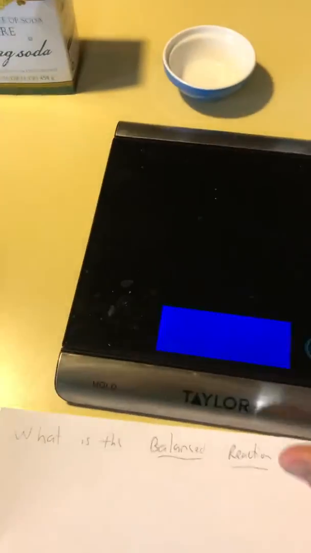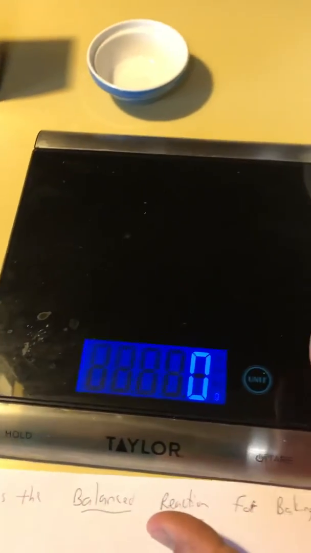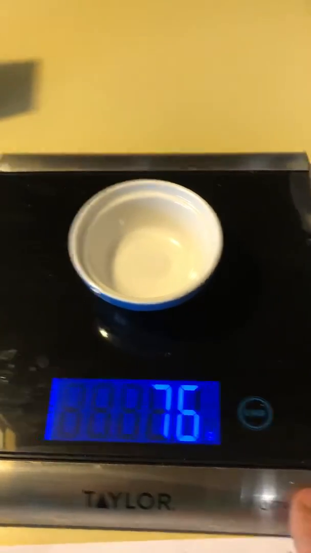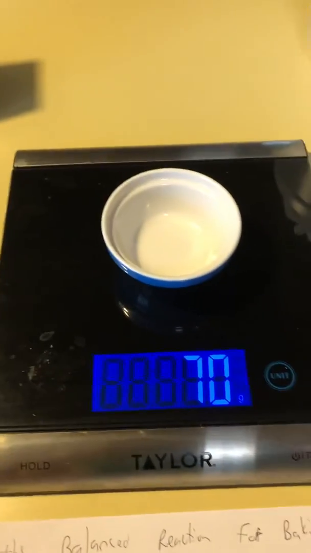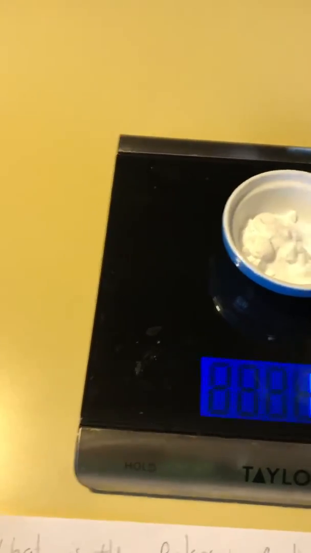I got a scale. This is my kitchen scale, but it does have grams. I get to cheat because I'm the only one using the scale. I can hit the tare button, which is like the 0 button. So how much baking soda? We'll start with 14 grams.